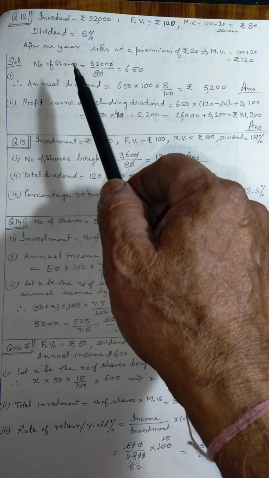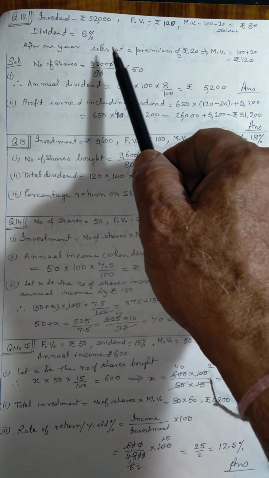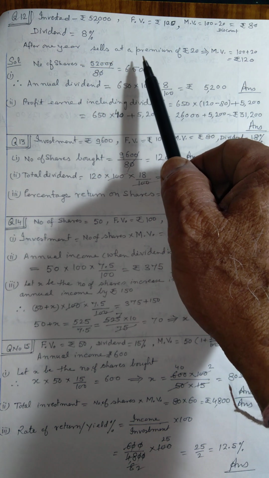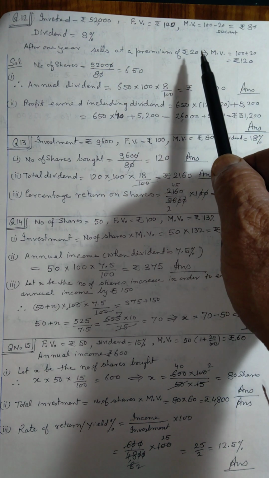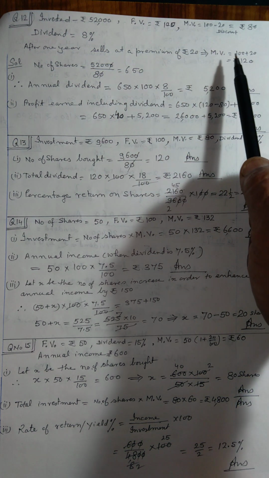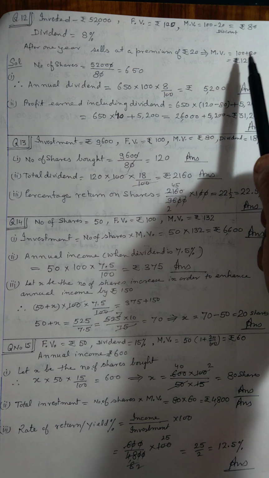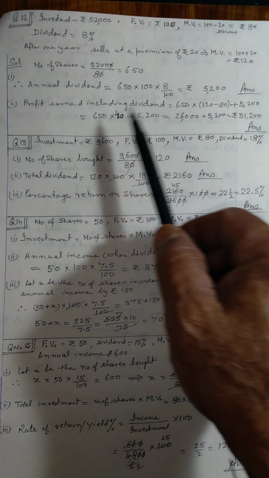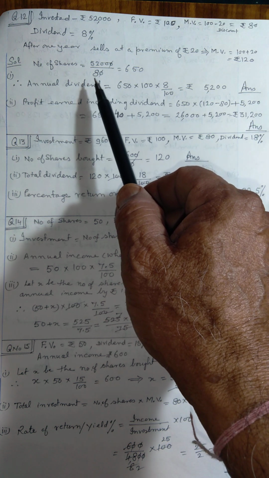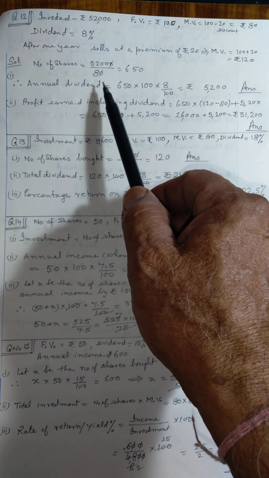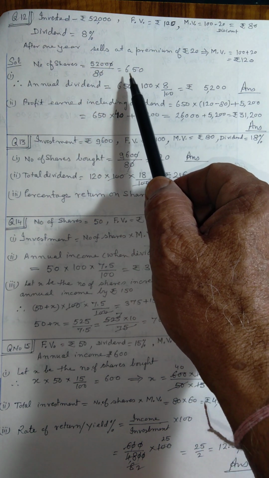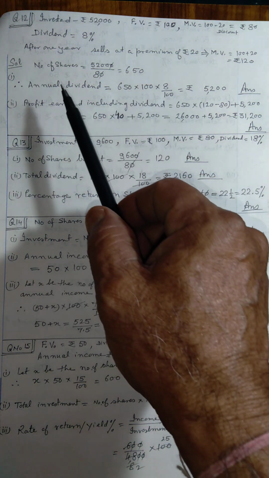Dividend 8%. After 1 year, the individual sells at the premium of rupees 20, that is market value will be equal to 100 plus 20, that is 120. So the number of the shares will be equal to 52,000 divided by 80, it will be equal to 650.